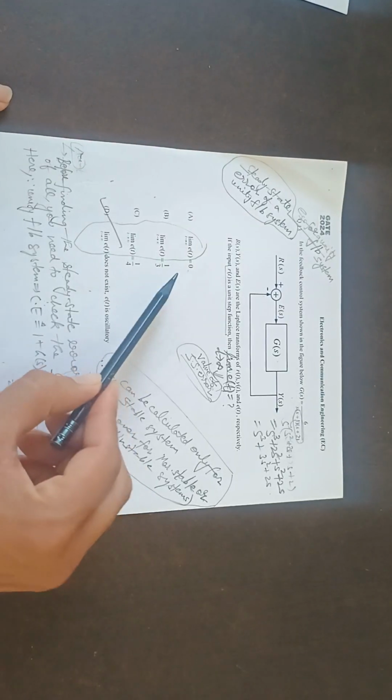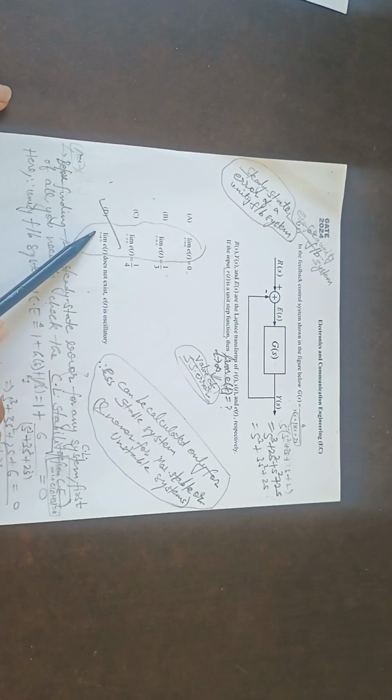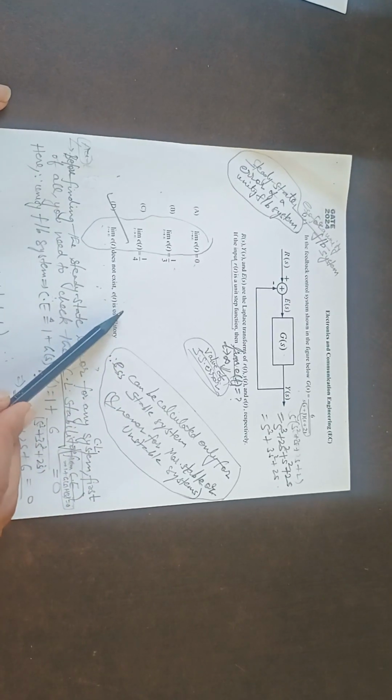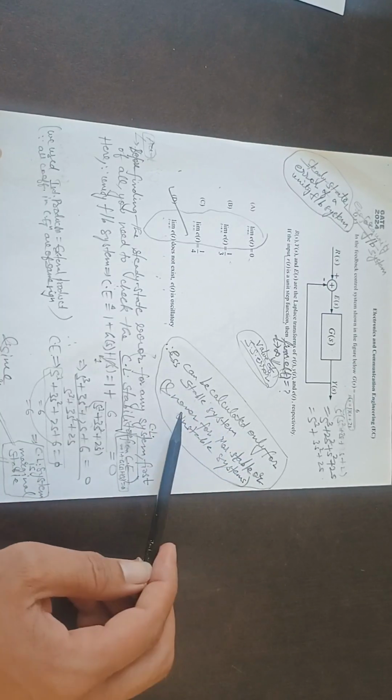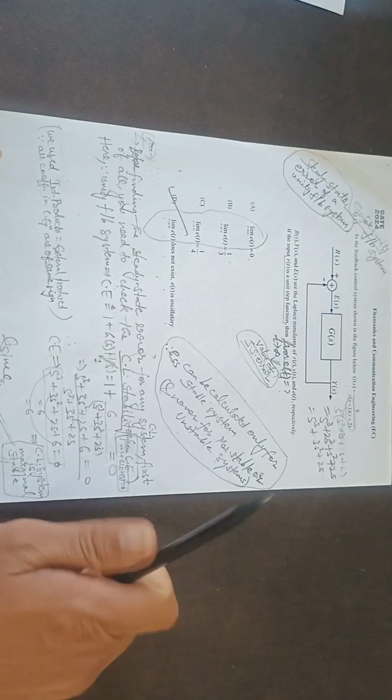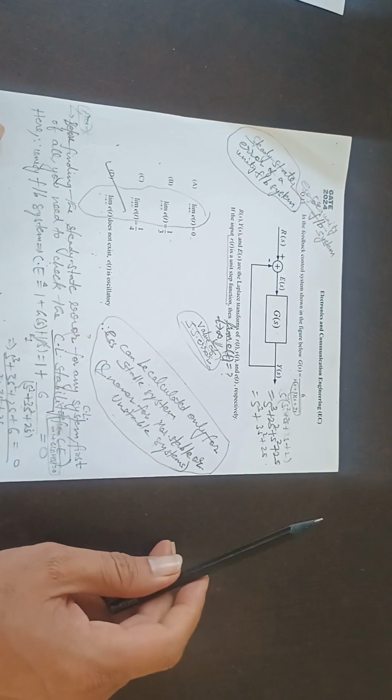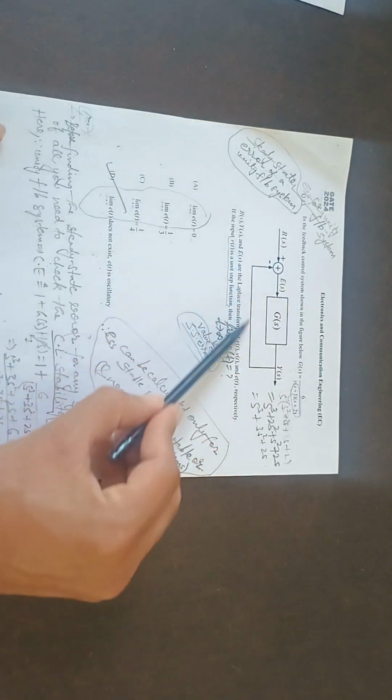So here three options look normal, but the fourth option is saying that limit t tending to infinity e(t) does not exist because e(t) is oscillatory. Whenever such an option is there, first we need to find the characteristic equation and check whether the system is stable or not, because if the system is unstable or oscillatory, then this steady state error value cannot be found. So ESS can only be calculated for a stable system and never for a marginally stable or unstable system. So first we need to find the characteristic equation and comment on the stability of the system.